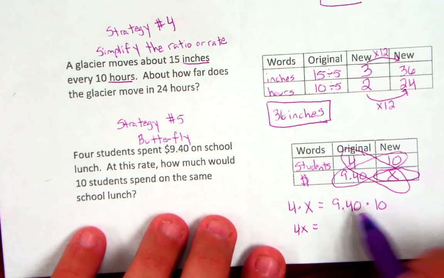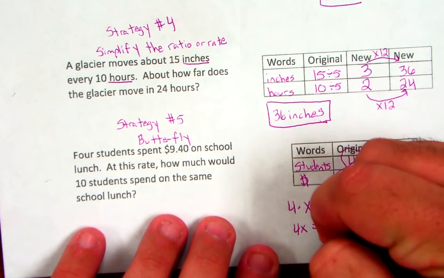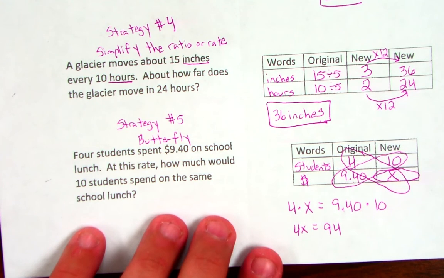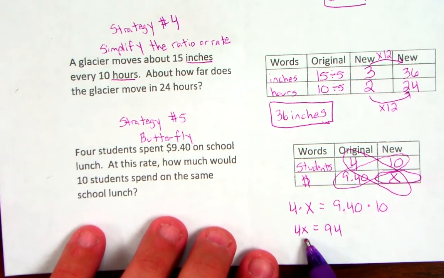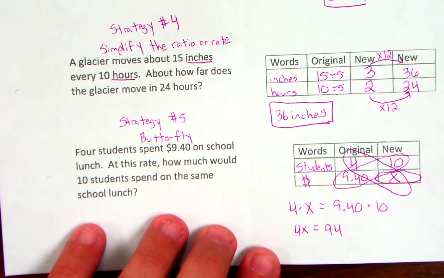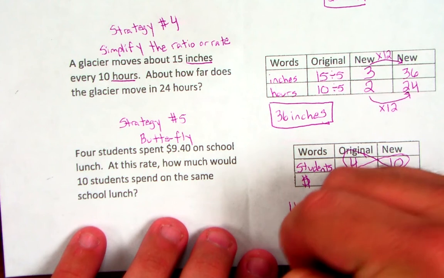Well, guys, if you multiply by 10, you really just move the decimal one place to the right. So that's 94. If you want to, you can get on a calculator and check me, but I'm 94% right. No, I'm just kidding. It's right. All right. So now we have 4 times some unknown number X, and it's going to give you 94. So what you're going to do is divide by 4.